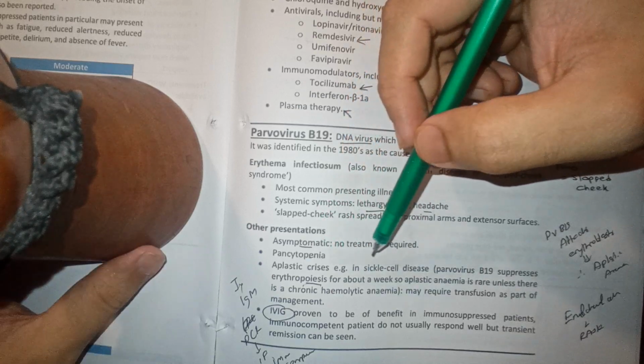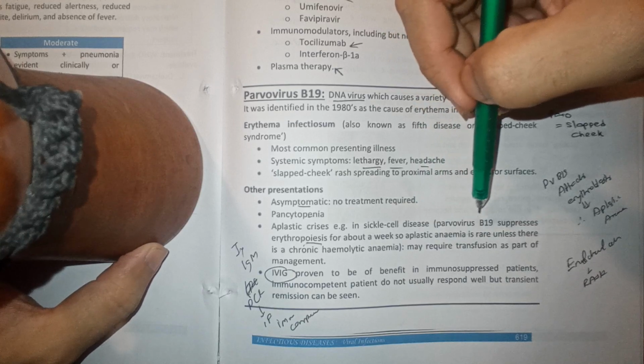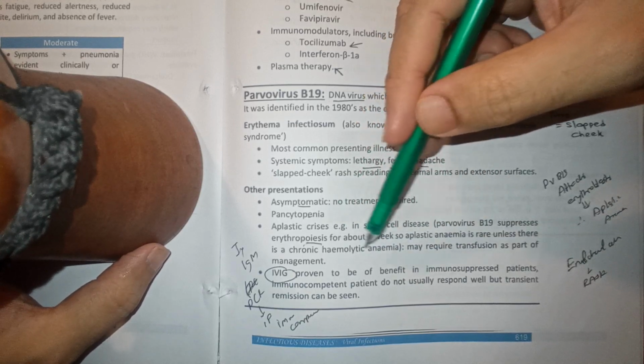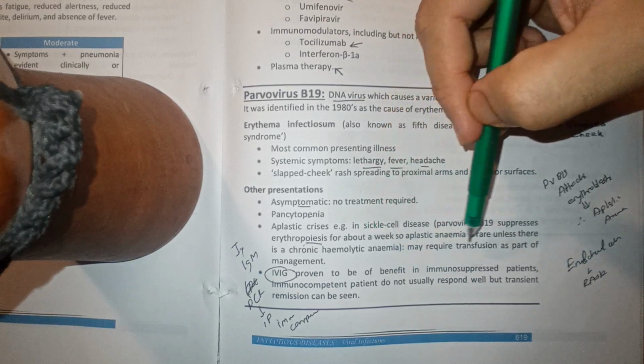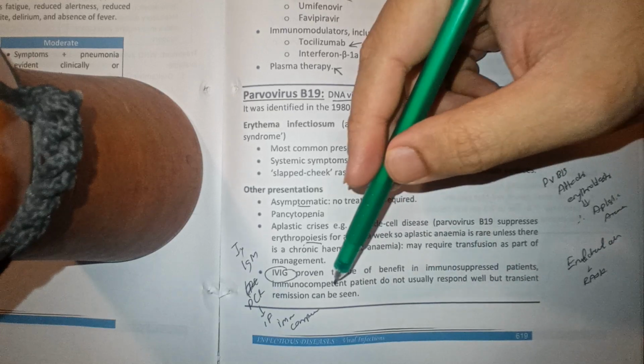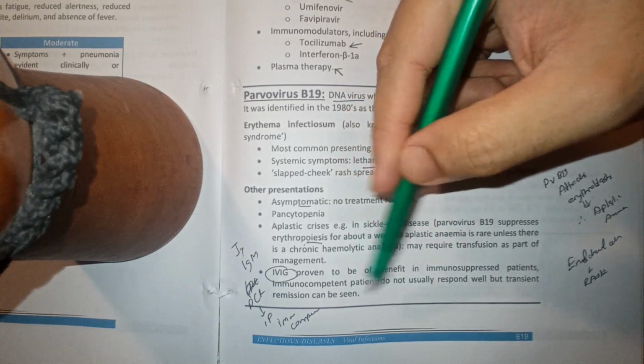Pancytopenia, aplastic crisis in sickle cell disease. Parvovirus B19 suppresses erythropoiesis for about a week, so aplastic anemia is rare unless there is a chronic hemolytic anemia. May require transfusion as part of the management. IVIG is proven to be of benefit in immunosuppressed patients. Immunocompetent patients do not usually respond well, but transient remission can be seen.